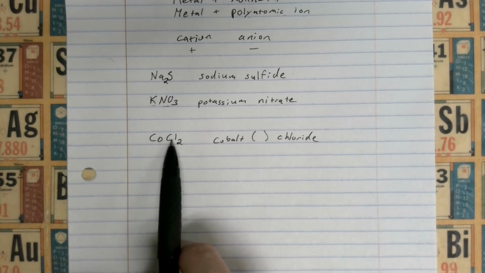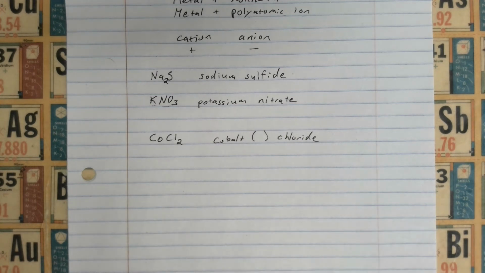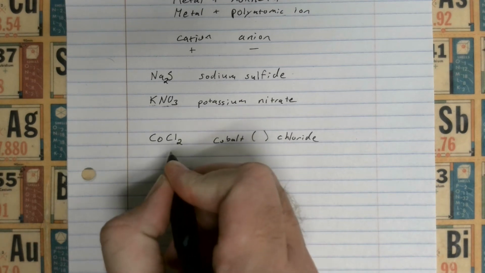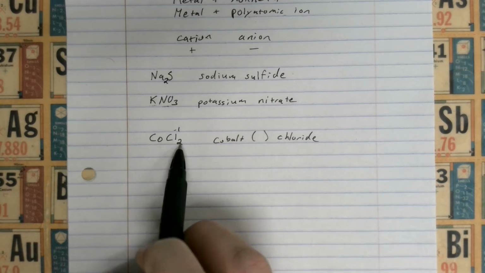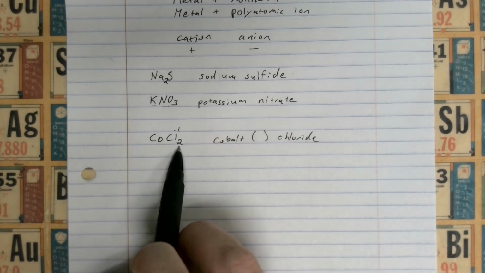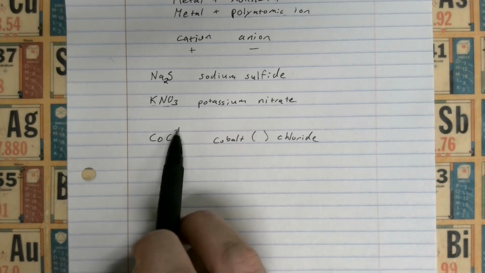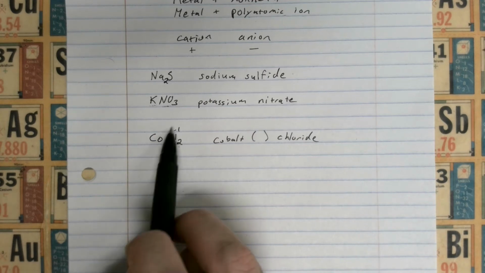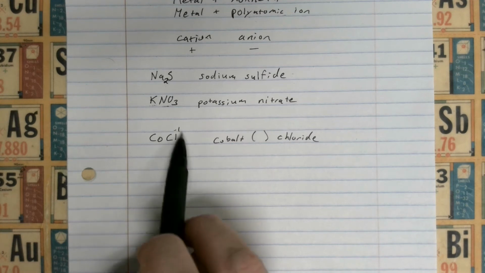I know that chlorine has a -1 charge. It's in group 17 of the periodic table, so it has a -1 charge. I know that I have 2 of them. So if I have 2 -1s, I know that the total negative charge is -2.